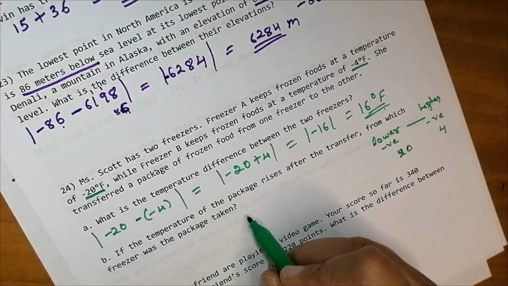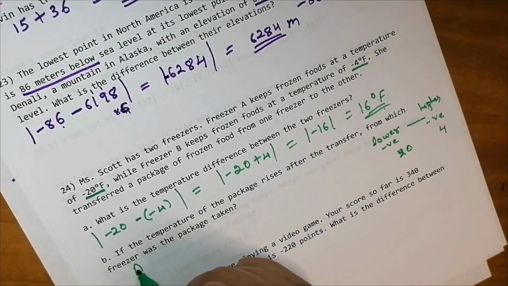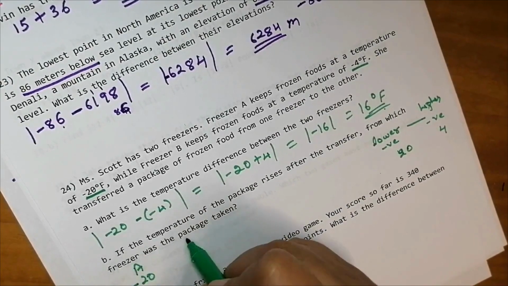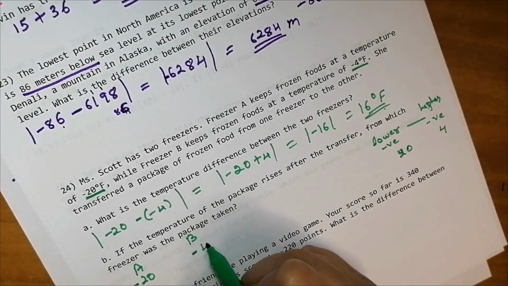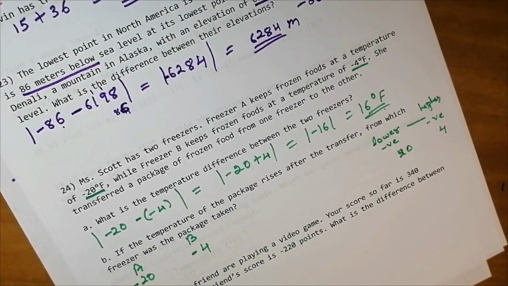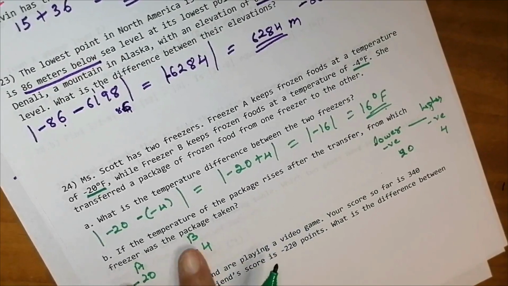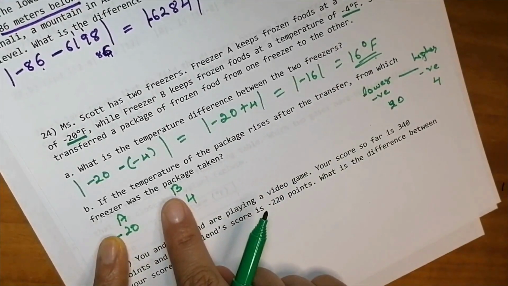Okay. So if the temperature of the package rises after the transfer, from which freezer was the package taken? Okay? So what are we supposed to do here? A has minus 20, right? And B has minus 4. Now, which is a smaller number here? Tell me, minus 20 or 4? If it was no negative sign, we know 4 was smaller, right? But we have negative sign.